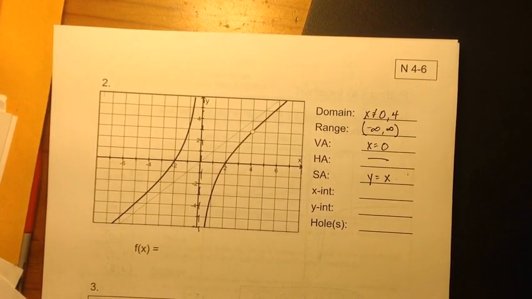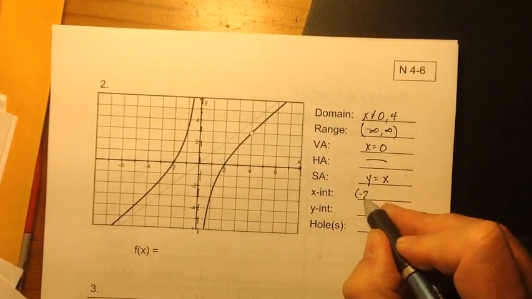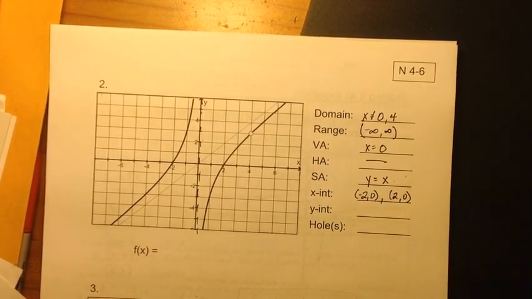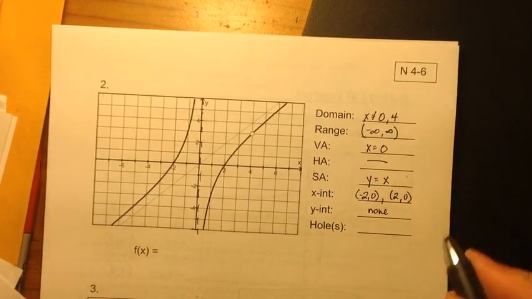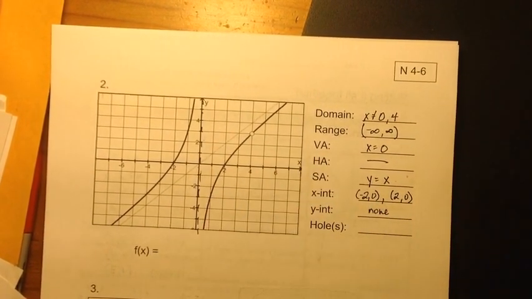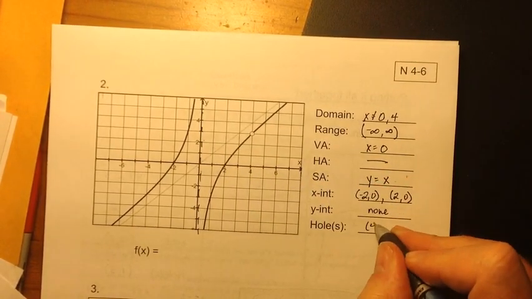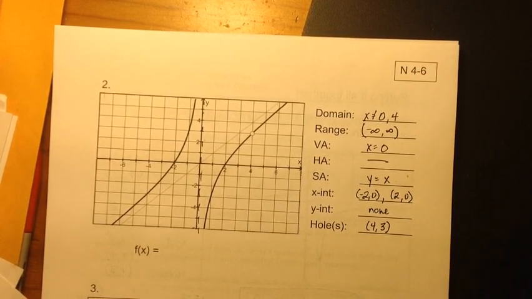My m is 1. X-intercepts, I have two x-intercepts, negative 2, 0 and positive 2, 0. My y-intercept, I have none here because my y-axis is a vertical asymptote. Finally, I do have a hole at 4, 3.